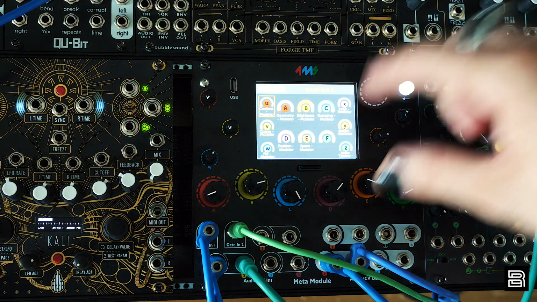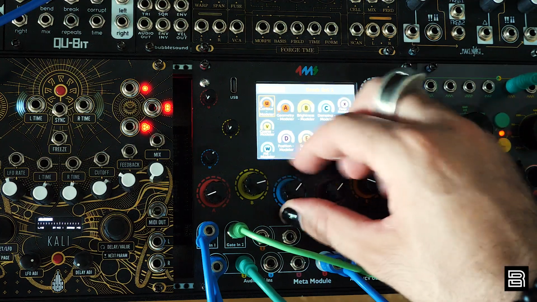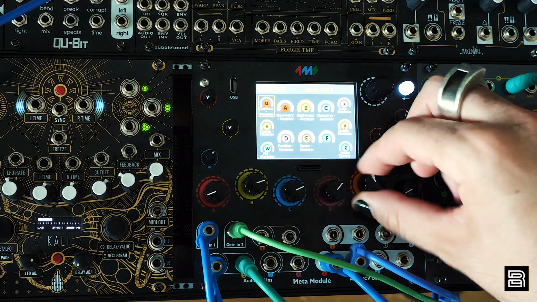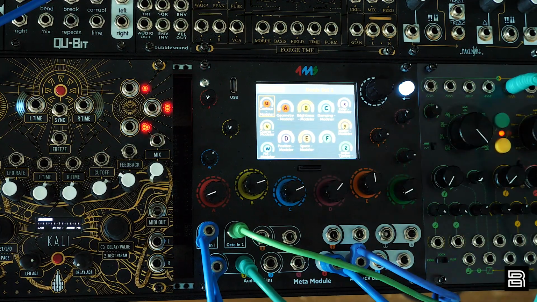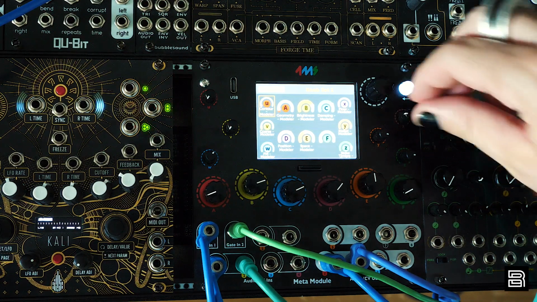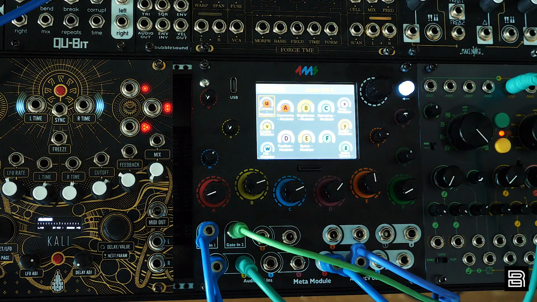Some probability on the Oxy 1. Craziness there. Dope.